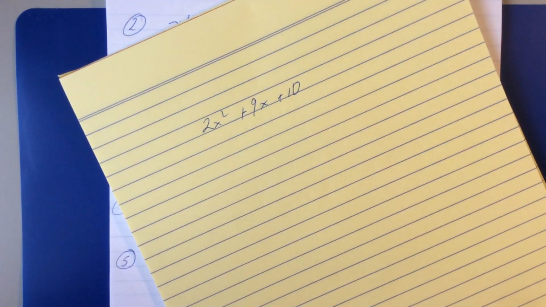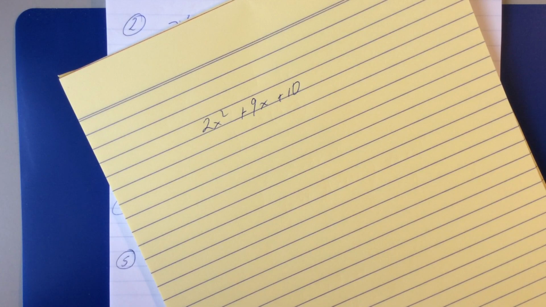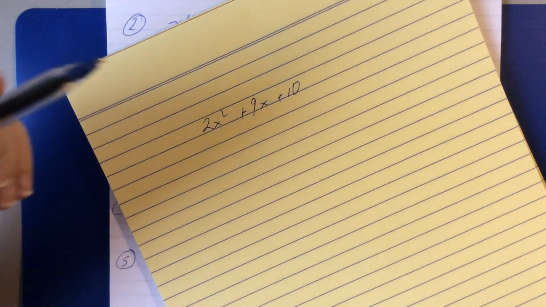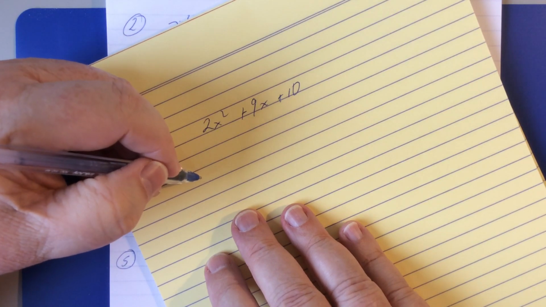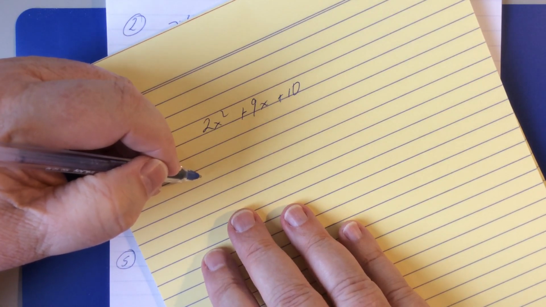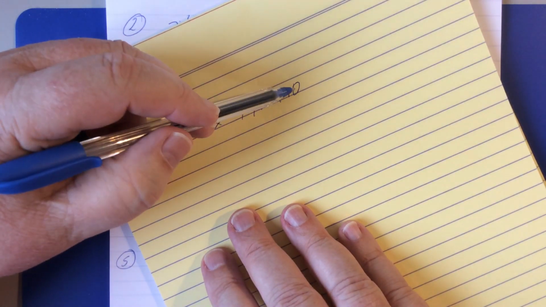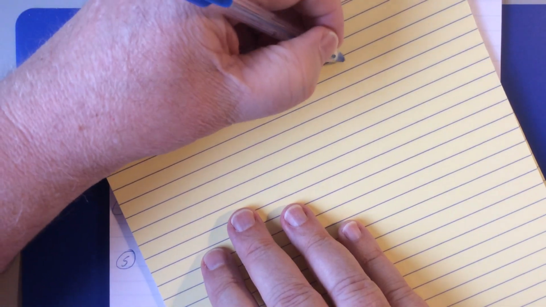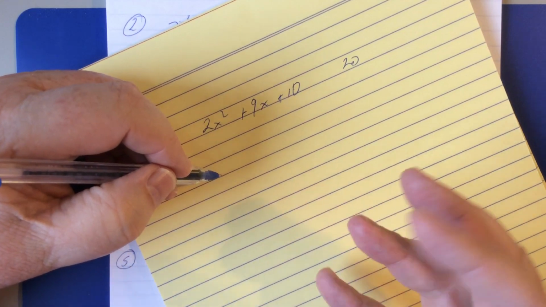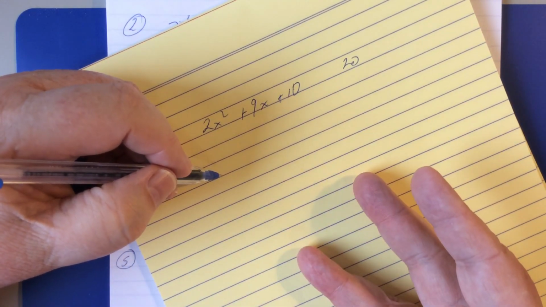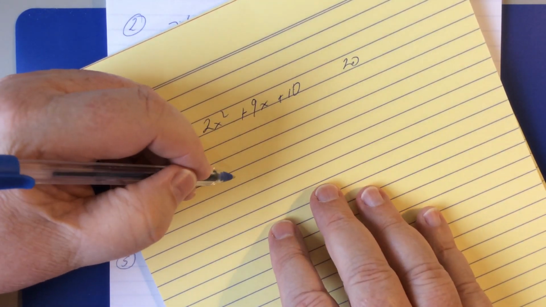But what I wanted to show you on this occasion is an example of factorizing by grouping. So what we're going to do is take this number and this number, which gives us 20, and look at the factors of 20, which are 10 and 2 and 5 and 4. 5 and 4 add to 9.